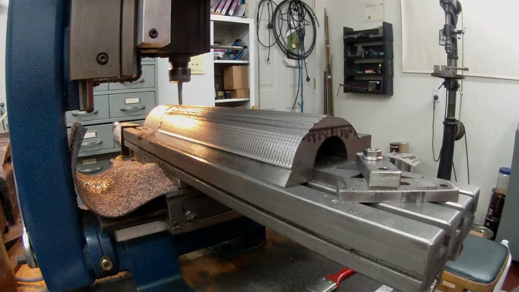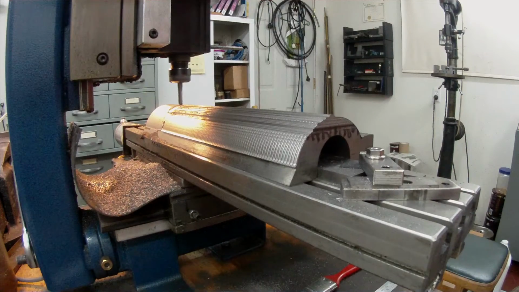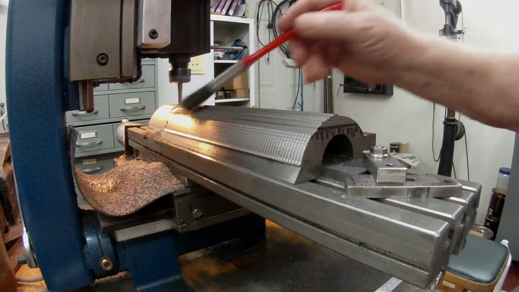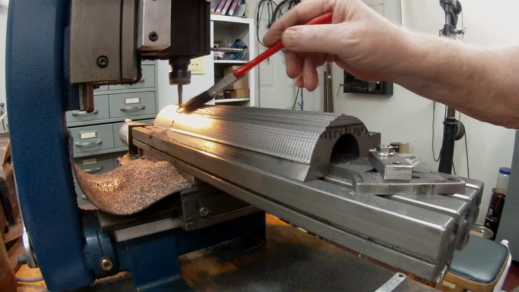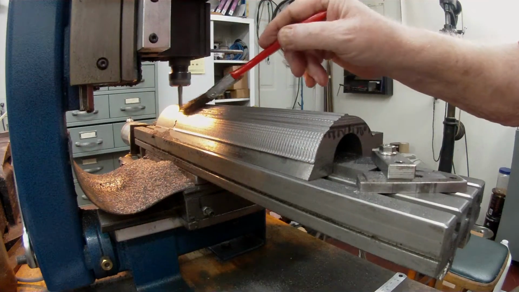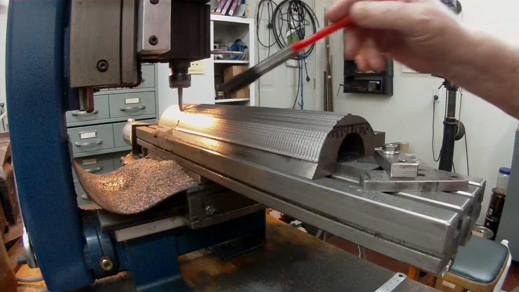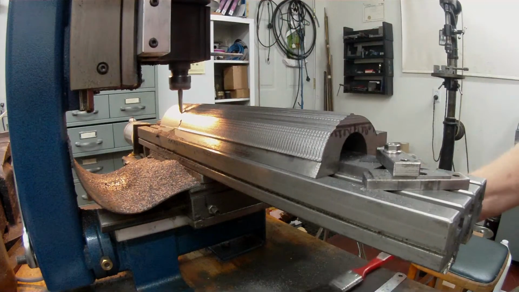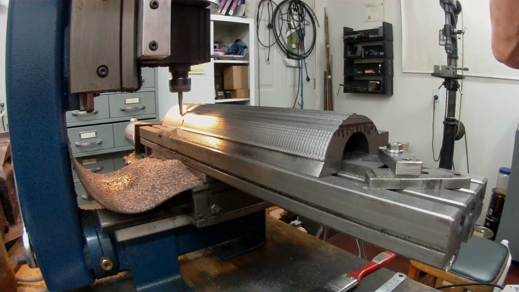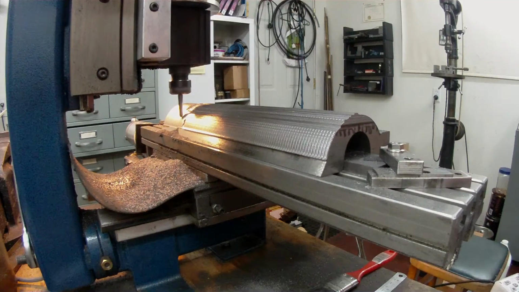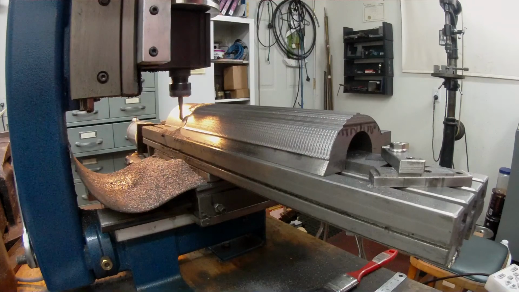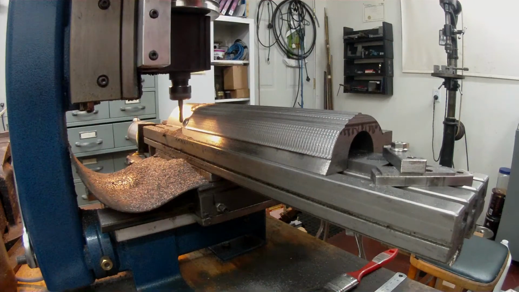So I'll leave the video going until at least we get to the extra material on here, in this area, all the way along, and see how it goes. See, it stopped. I've probably lost. I'm going to stop it.